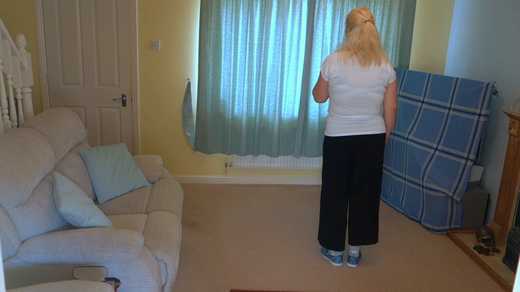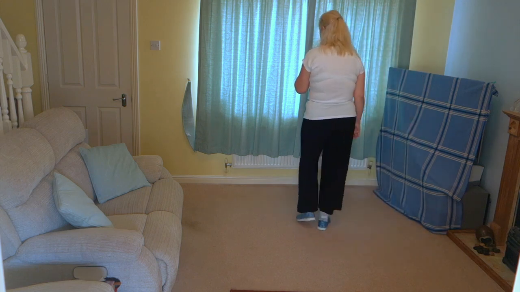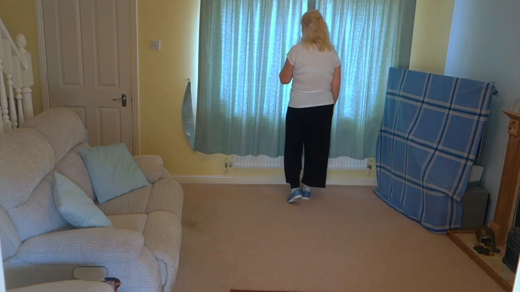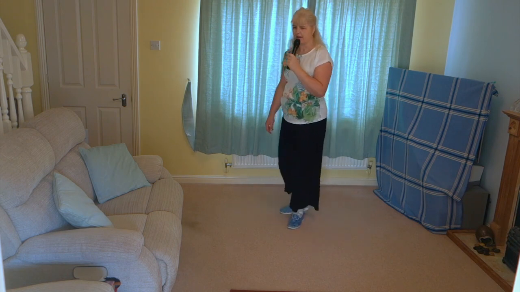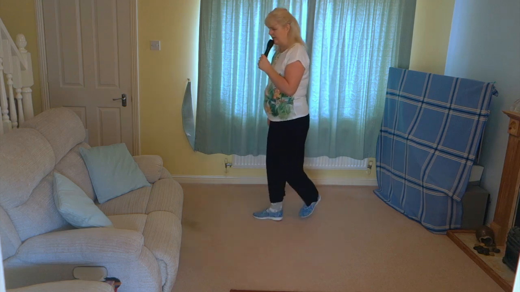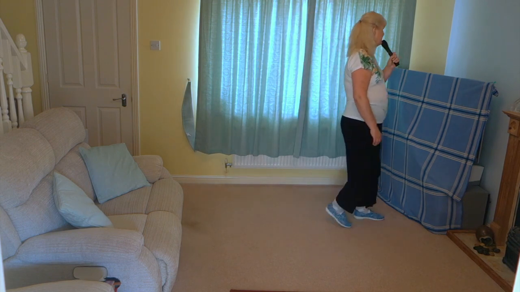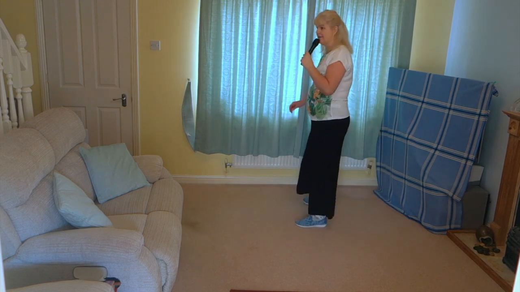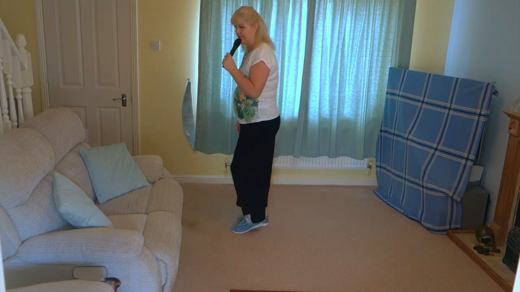Side, close, shuffle off on the right. 7, 8, side, close, right shuffle, side, close, left shuffle, forward rock, coaster step, forward rock, turn chassé, cross, side, behind and heel and cross, side, behind and heel and forward rock, half shuffle, forward rock, half shuffle, restart, side, close, right shuffle, side, close, left shuffle.